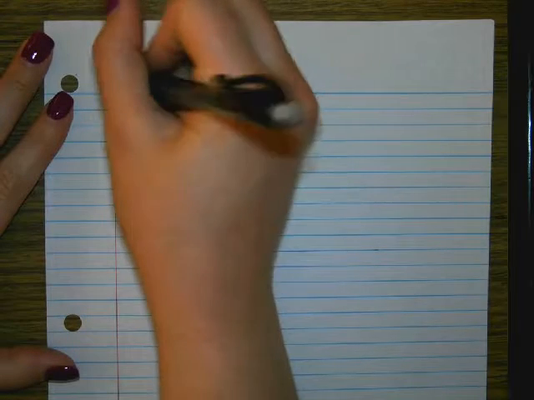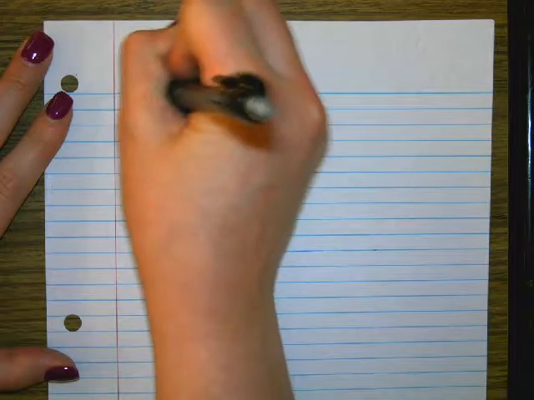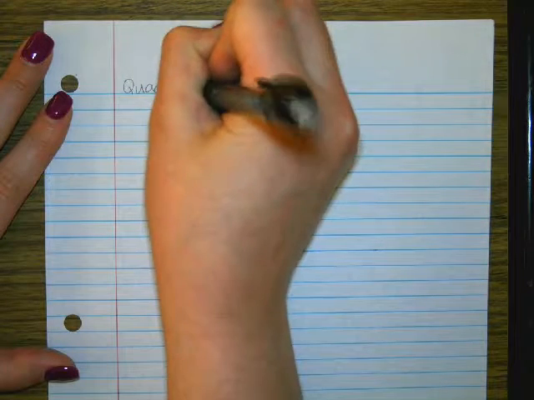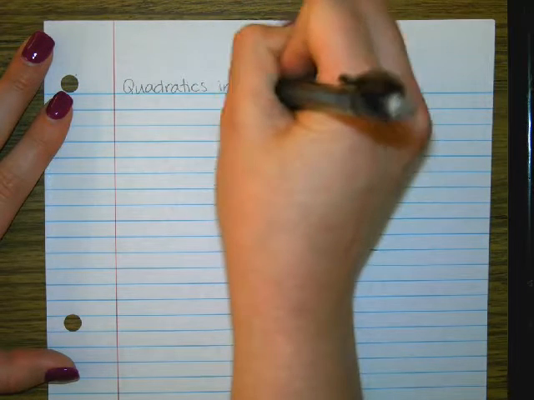So we've looked at two forms already. We've looked at vertex form, which gives you the vertex and the transformations. We've looked at intercept form, that gives you the x-intercepts specifically. And now we're going to look at standard form. So, quadratics in standard form.